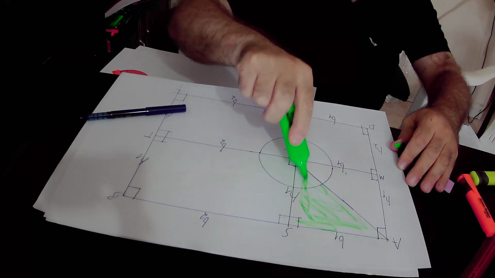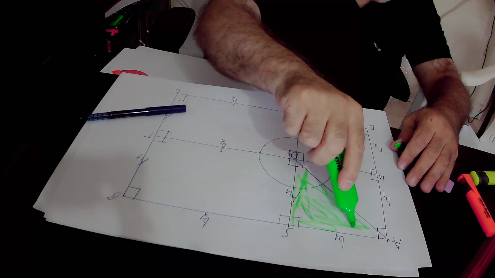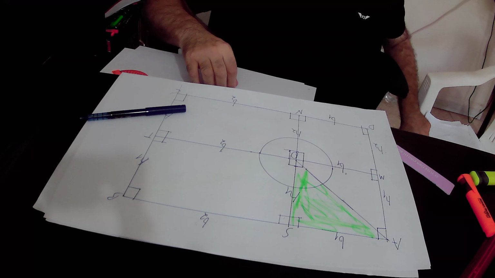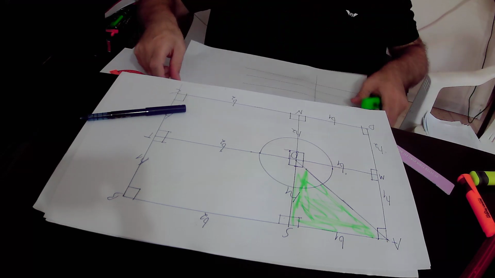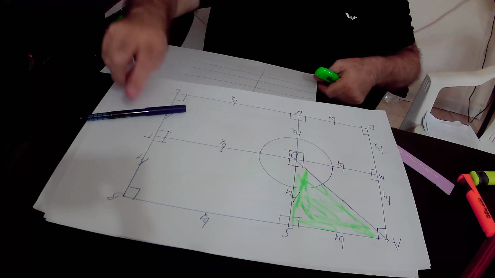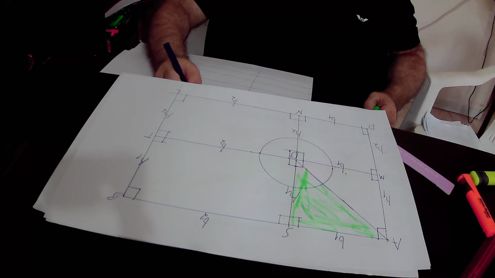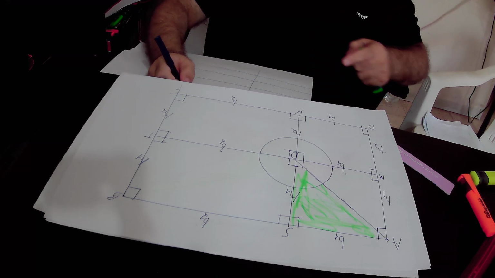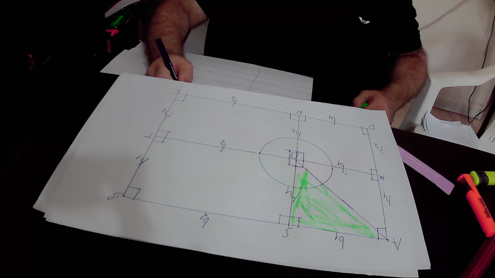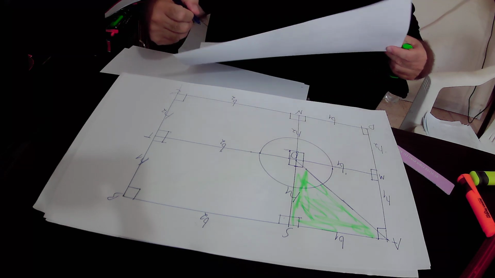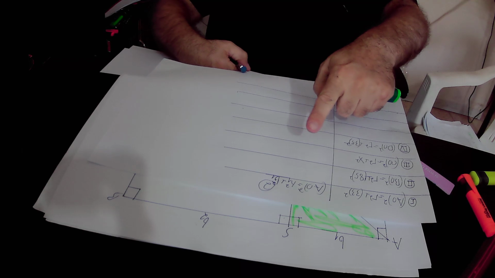On the right green triangle, triangle ASO, according to the Pythagoras theorem, AO squared equals H1 squared plus B1 squared. Repeat again: in the right green triangle ASO, AO squared equals H1 squared plus B1 squared.